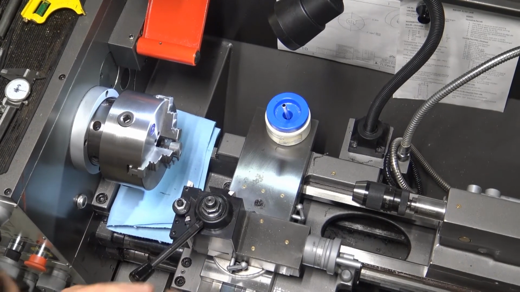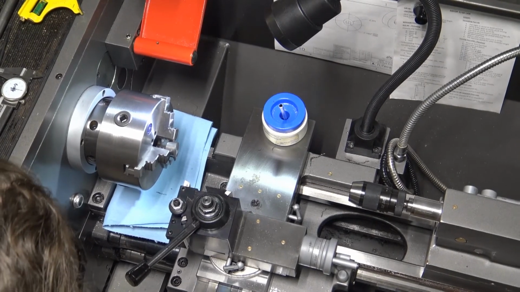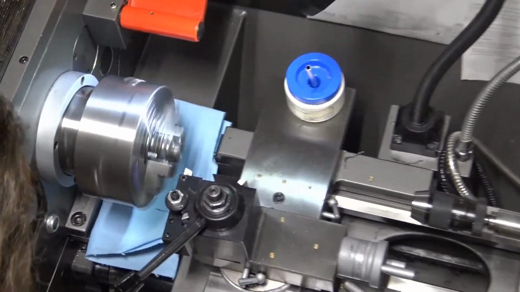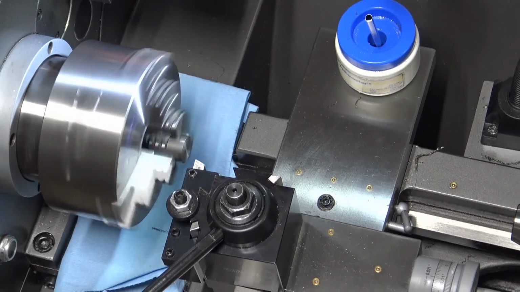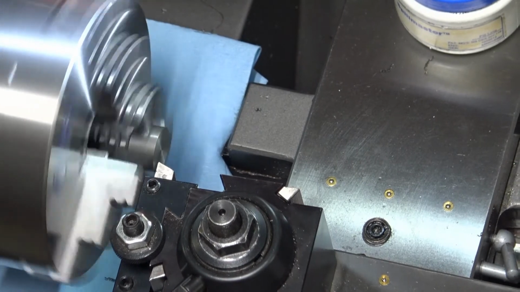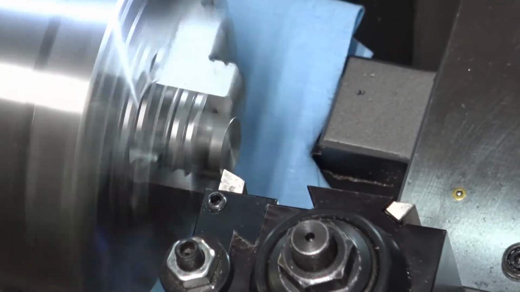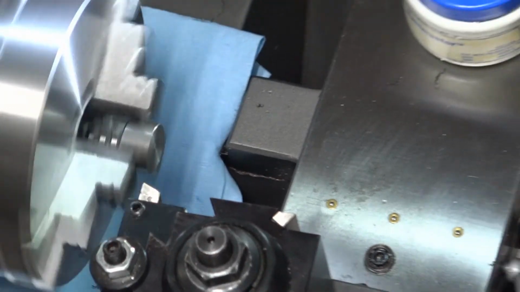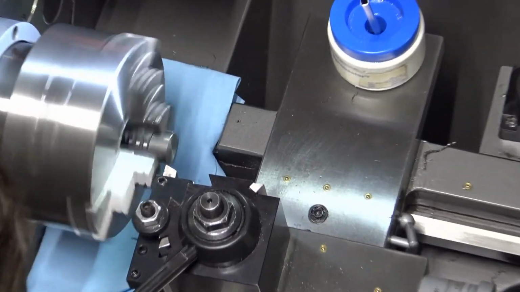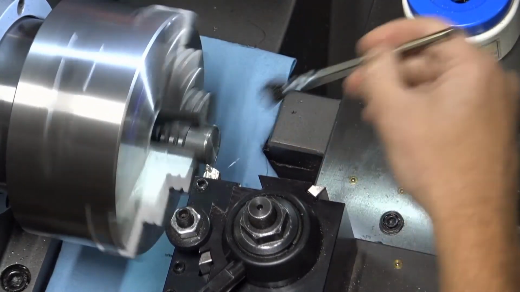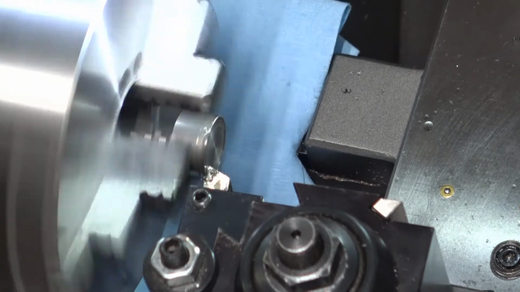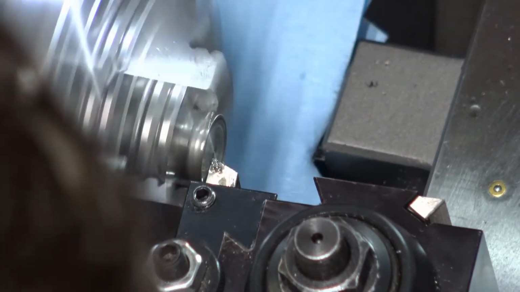So the first thing, step number one, was to face this part. All I'll do is move in with my coarse wheel right here that moves the whole carriage, and I'll just barely make contact, and then bring it out, and then I'll move it in maybe about 10 thousandths or so. Apply some cutting oil, and just make a nice clean cut across the face.